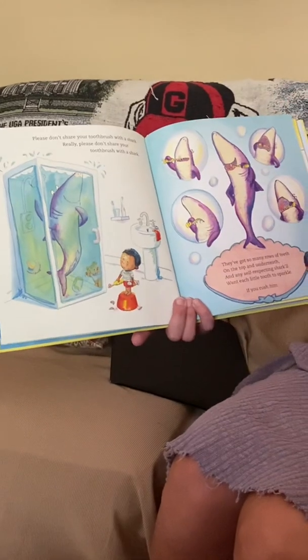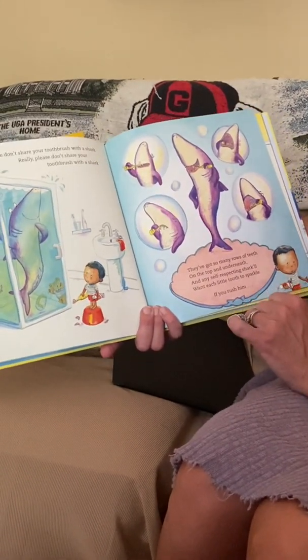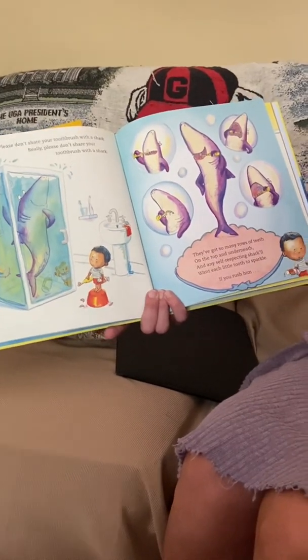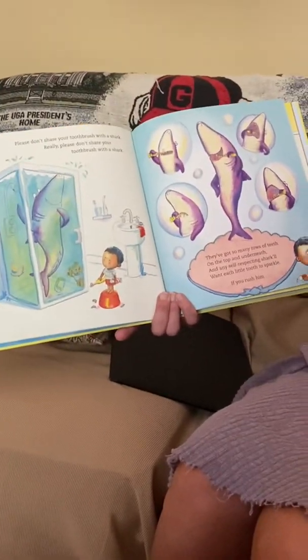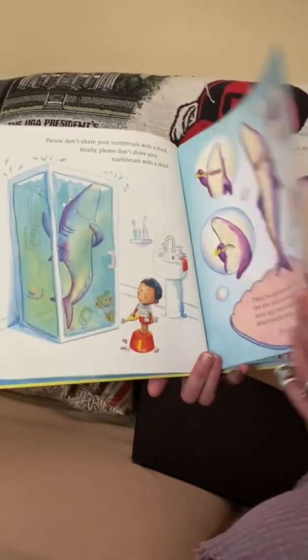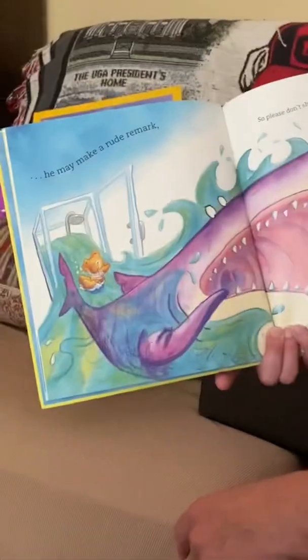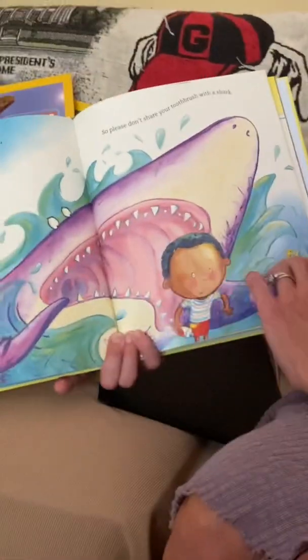Please don't share your toothbrush with a shark. Really, please don't share your toothbrush with a shark. They've got so many rows of teeth on the top and underneath, and any self-respecting shark will want each little tooth to sparkle. If you rush him, he may make a rude remark. So please don't share your toothbrush with a shark.